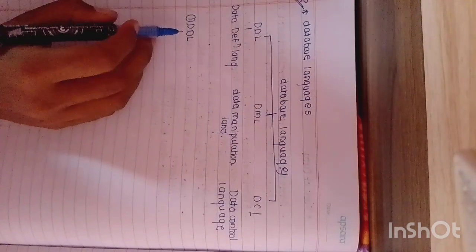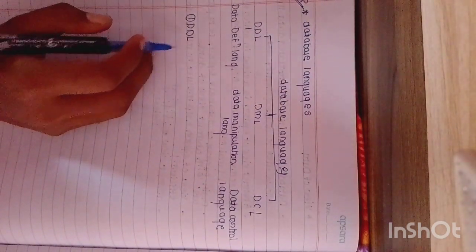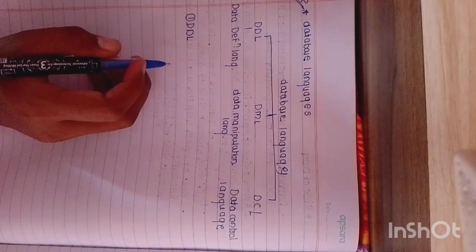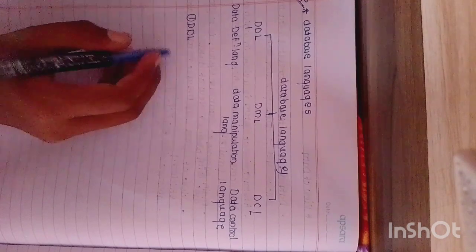So first we see DDL, which is used for creating and modifying the structure of tables, views and indexes.